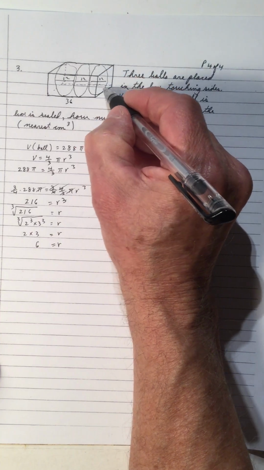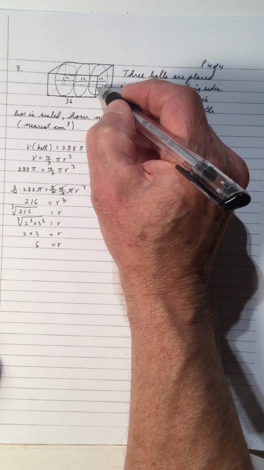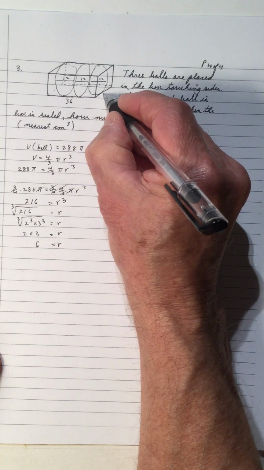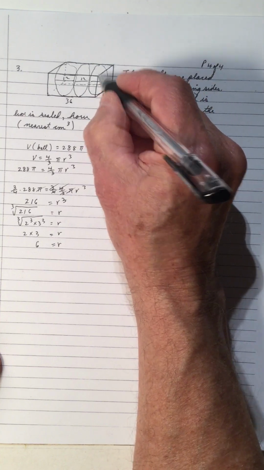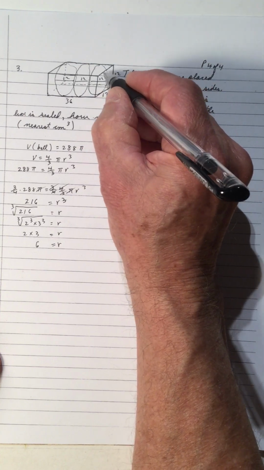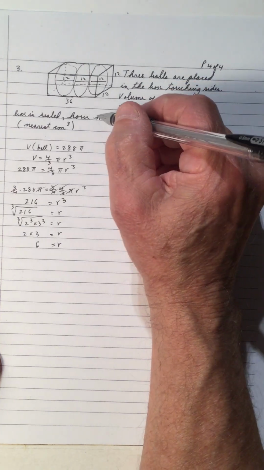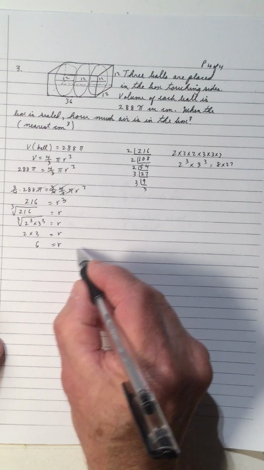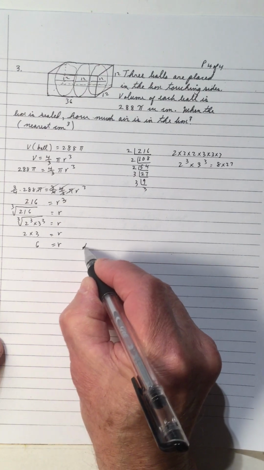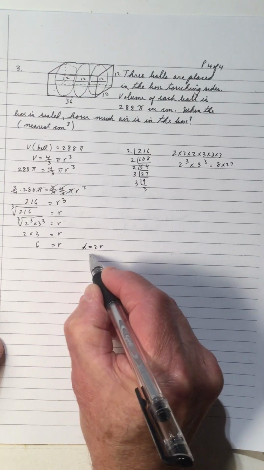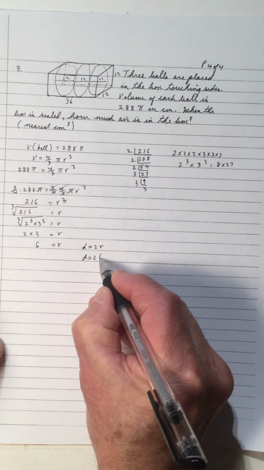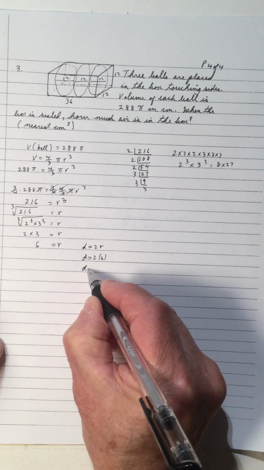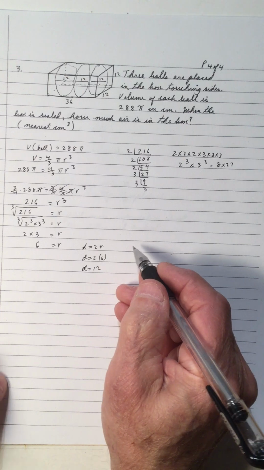So this ball is placed in here, from here to here would be a 12, and from top to bottom would be a 12, because the diameter of the ball is 12. I didn't put that down. The diameter is twice the radius, so the diameter is 2 times 6. So the diameter of the ball is 12.